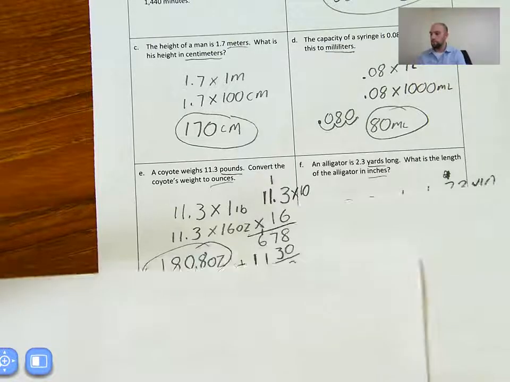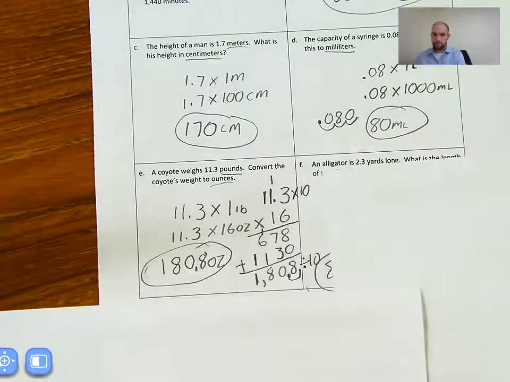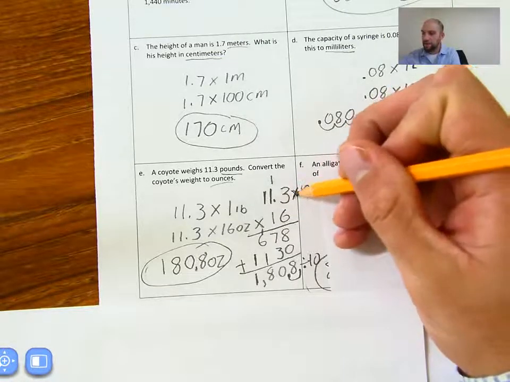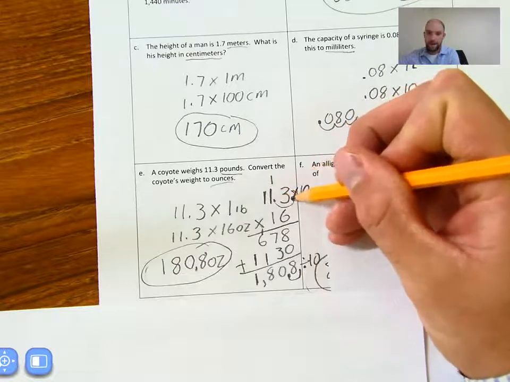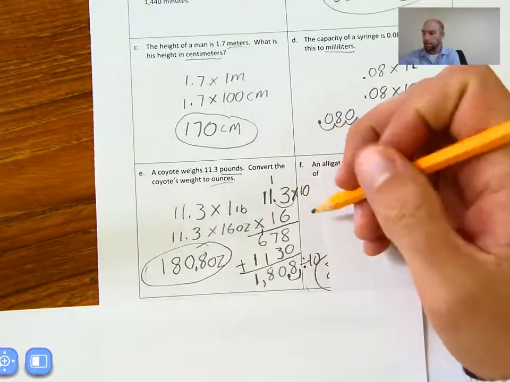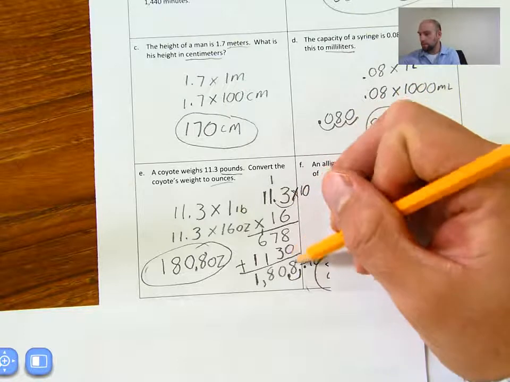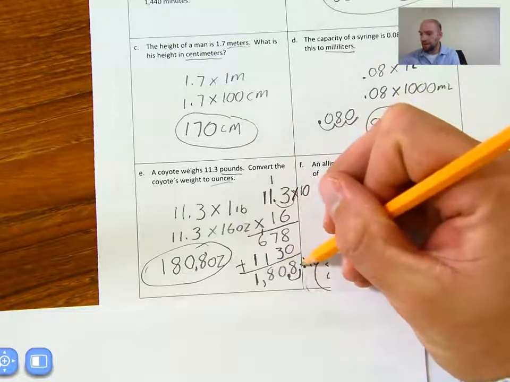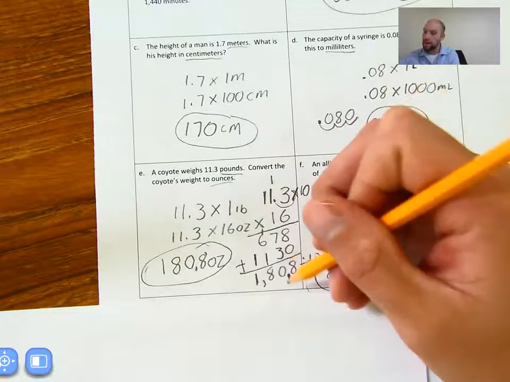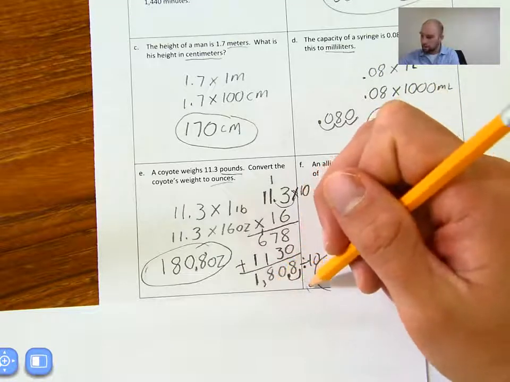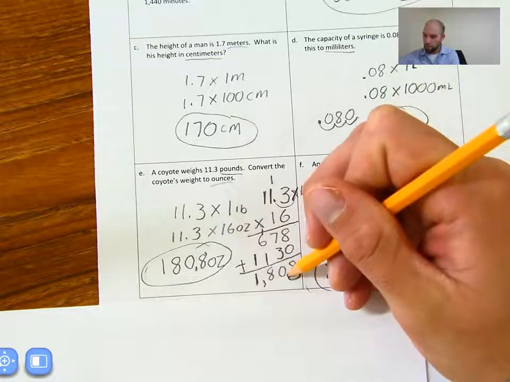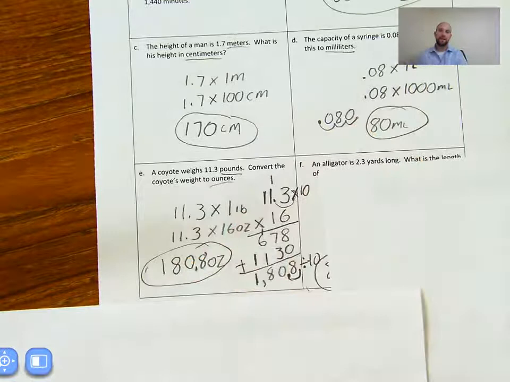So we multiply, and we get 11 3/10. I multiplied that by 10, so I can move my decimal over, so I'm multiplying by a whole number. And then we have to divide our final product by 10 as well. So I got 1,808. When we move our decimal back over, we get 180 8/10 ounces.